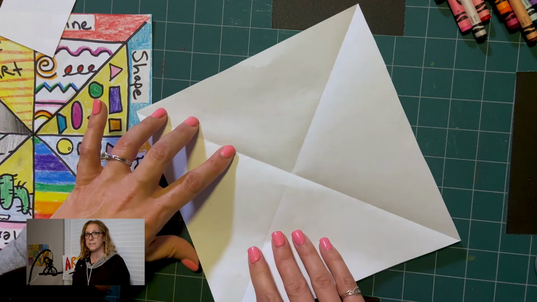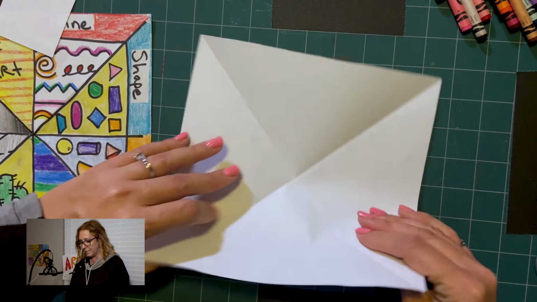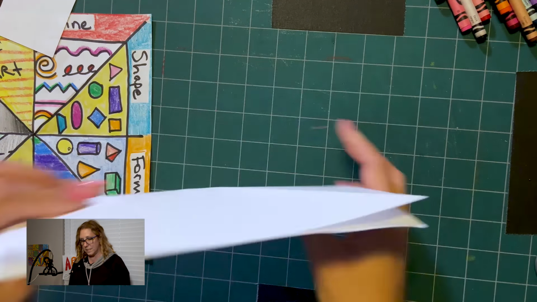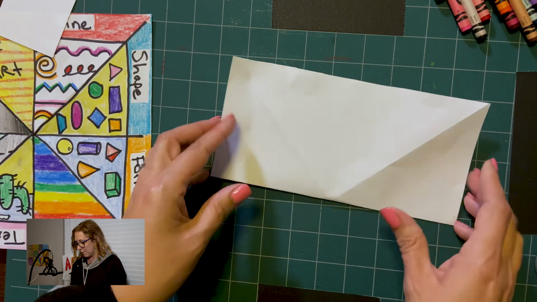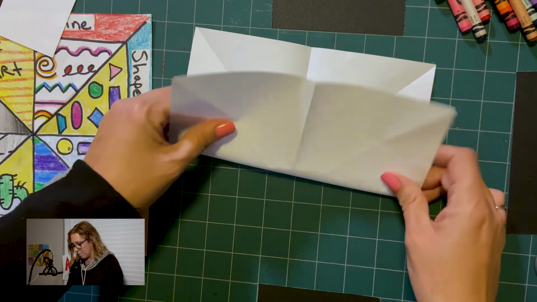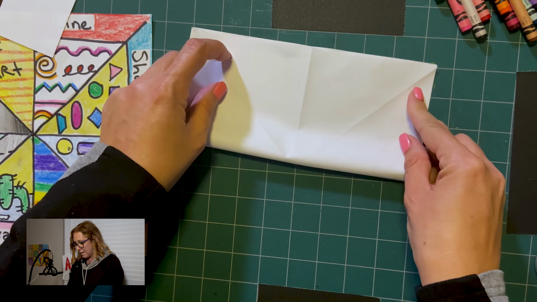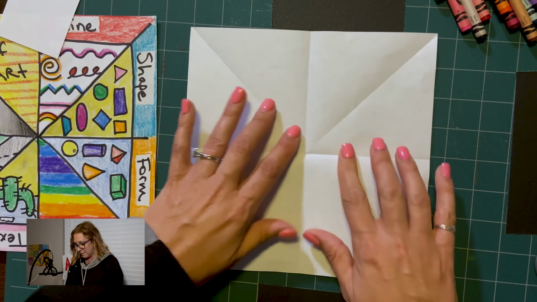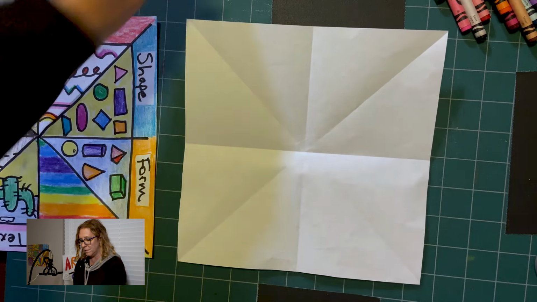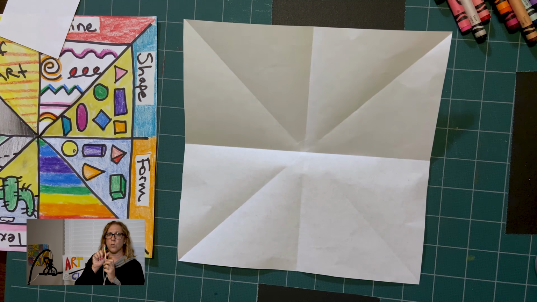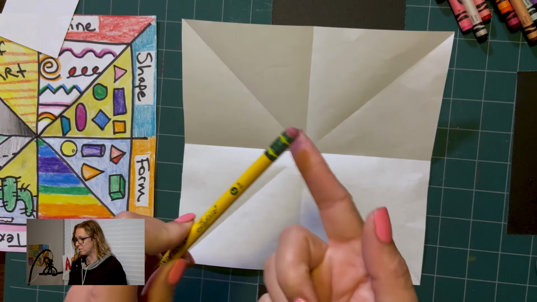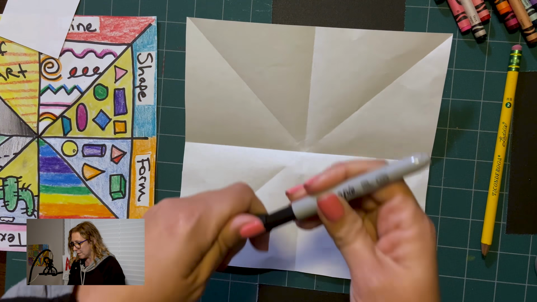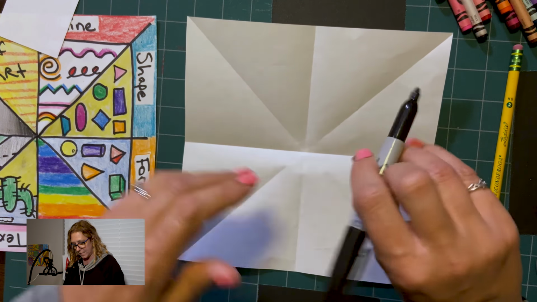We actually need 8. So we need to fold it now straightways to make a smaller rectangle, as you can see, and then we'll open it up and make one more. And now we are ready to go. I'm going to use a Sharpie, but I highly recommend using a pencil because pencils have an eraser on it. So I'm going to use a marker because I'm going to be bold here and hopefully I don't make mistakes.